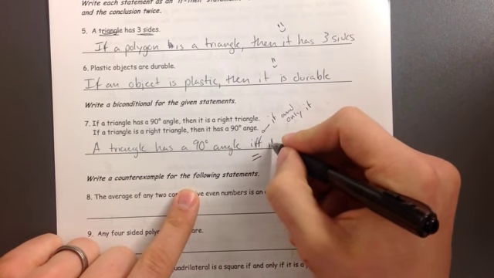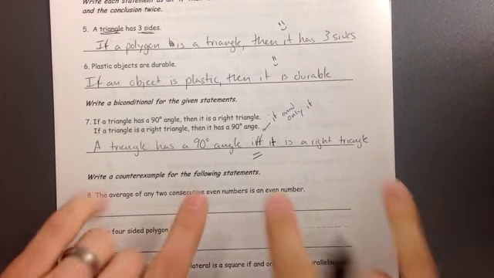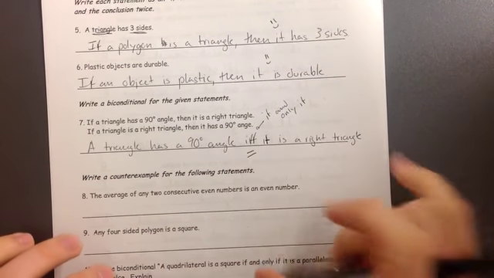If and only if it is a right triangle. You just need to make sure that your statement makes sense.